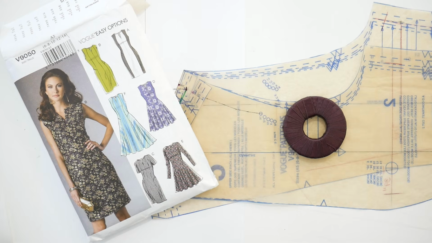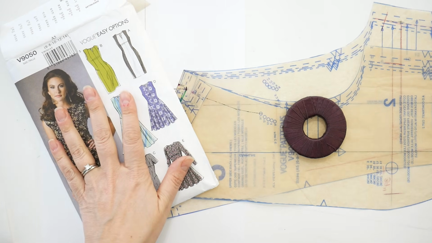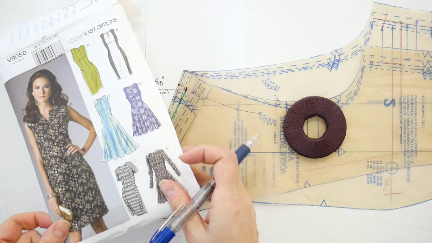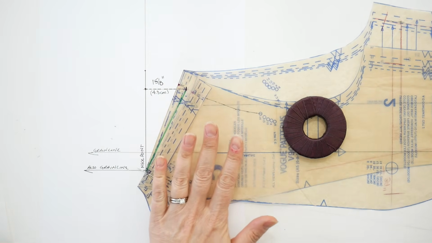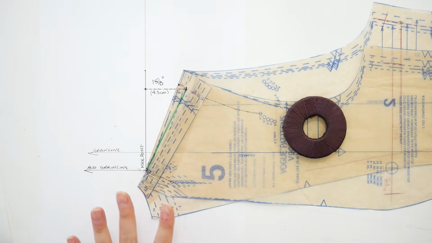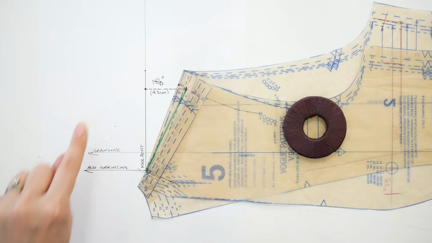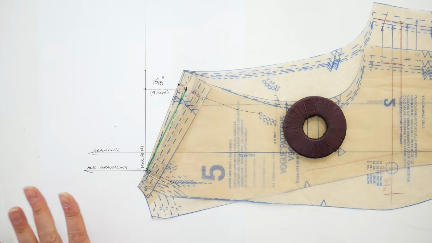Last week we talked about shoulder slope, and you're going to remember that this pattern is the one that I used to demonstrate things on, and this was the result of the shoulder slope on this particular pattern. Now, if you missed that video, I want you to go back and watch it. It will give you all the intricacies of how to determine the shoulder slope on a pattern that already works for you.